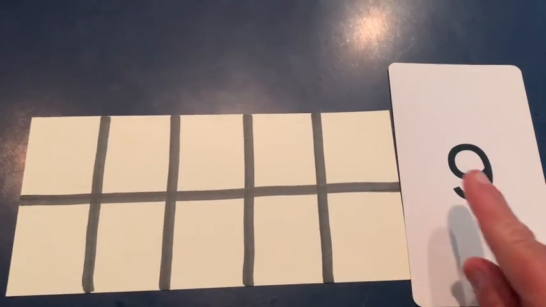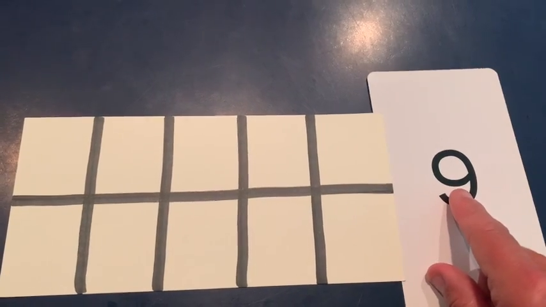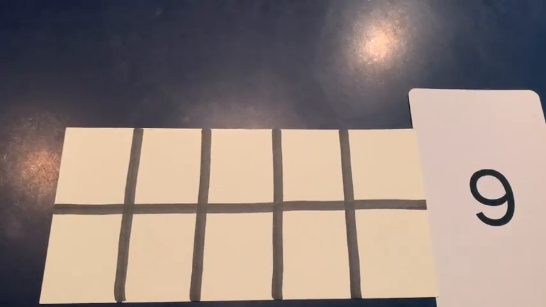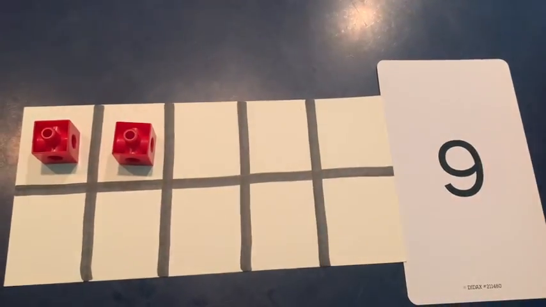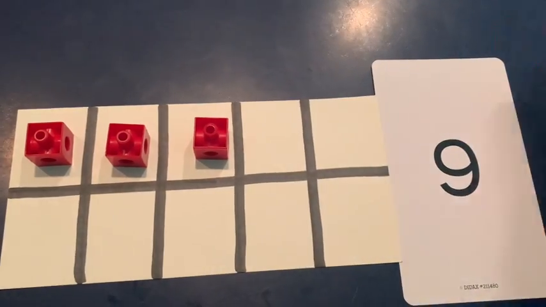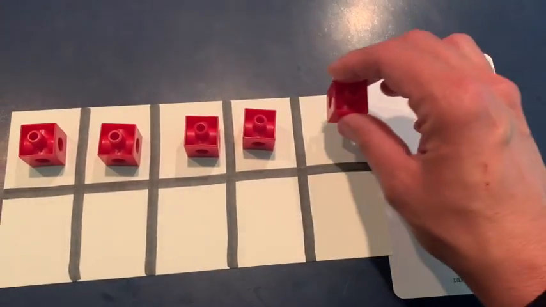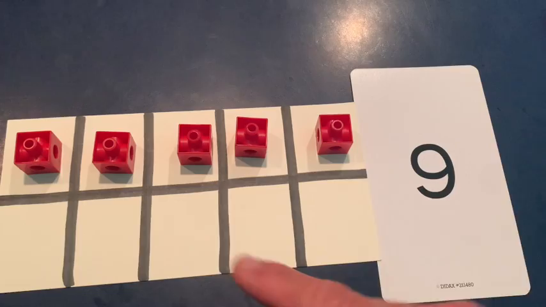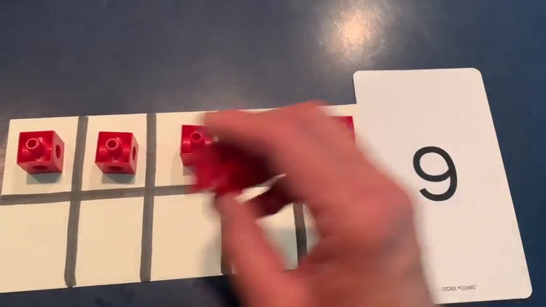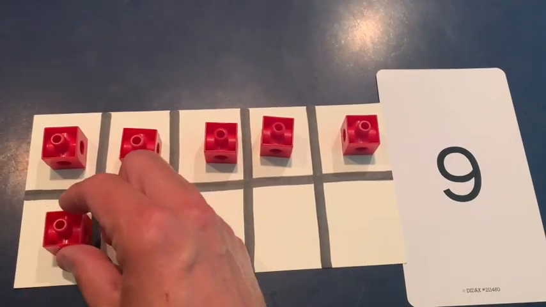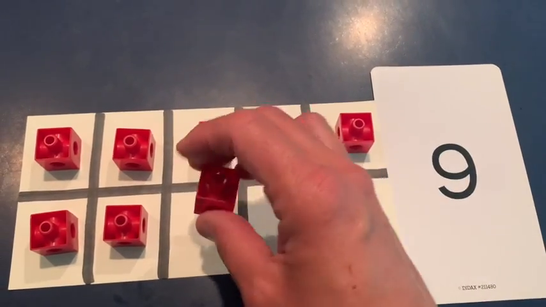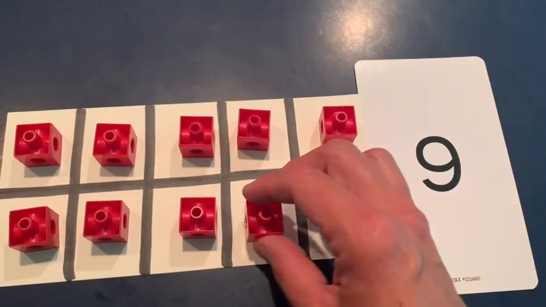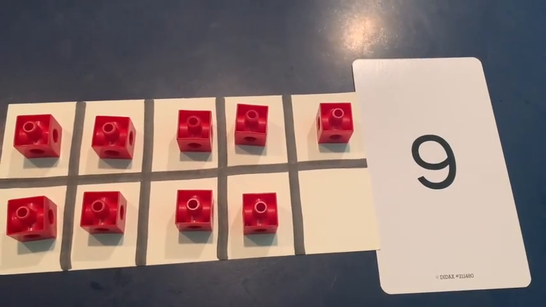Next is 9. And if you remember, 9 has that big head. That's how I remember 9. Now you always start in this corner right here. 1, 2, 3, 4, 5. Oh, our top row is filled. We have to go to the next row, and you always start over here, back underneath 1, 6, 7, 8, and 9. That's what 9 looks like on your 10 frame.